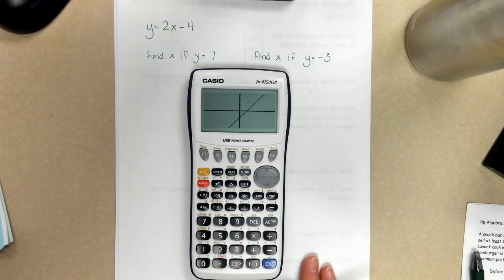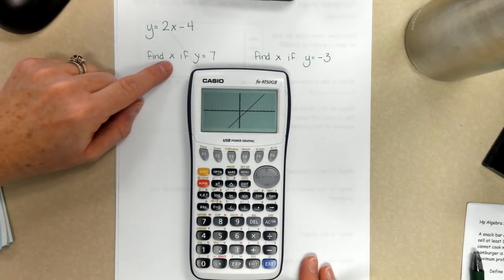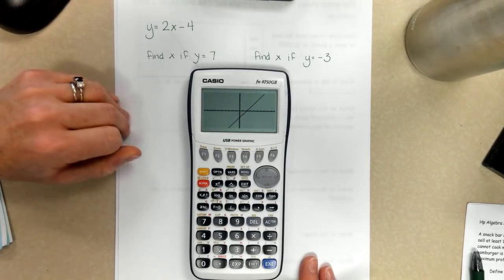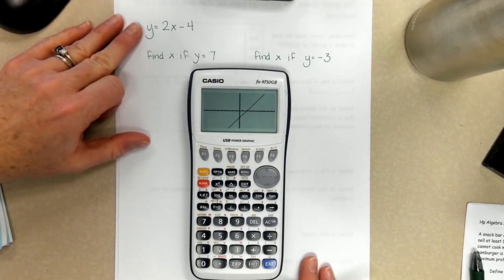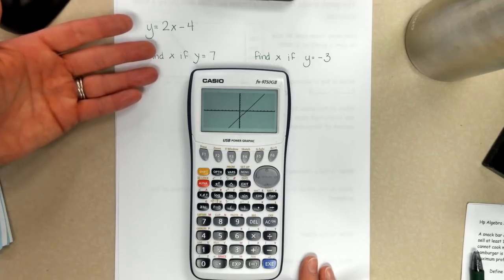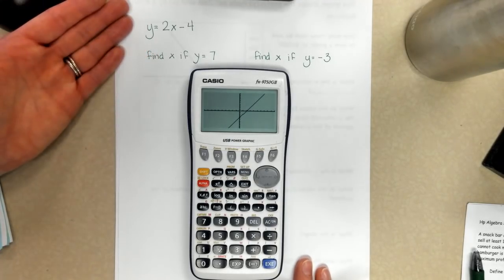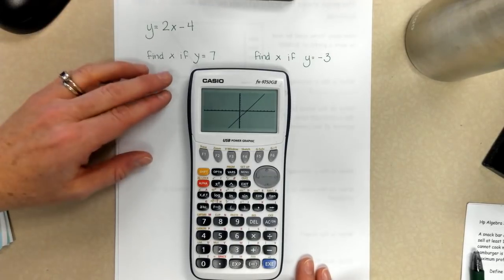But as the equations we learn get more complicated, it becomes harder and harder to do it by hand. And if you're taking your testing situations like your ACT or your MCA, then this would be faster and also more accurate because you can't accidentally lose a negative this way.